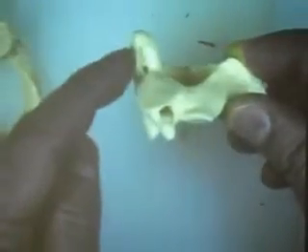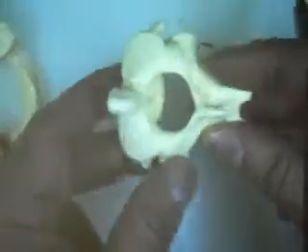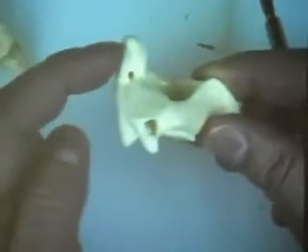The axis is distinguished by having this structure right here that projects up. That structure is called the dens. And so this is the axis with a dens.